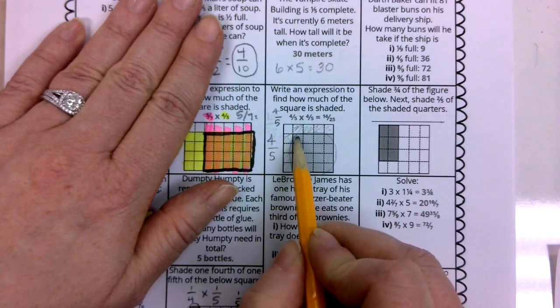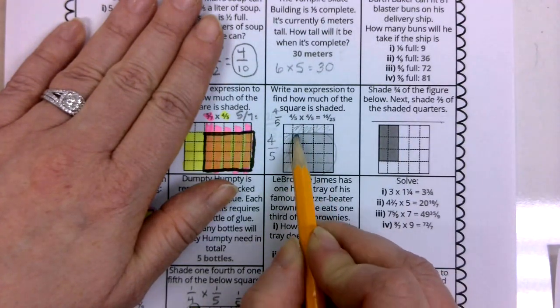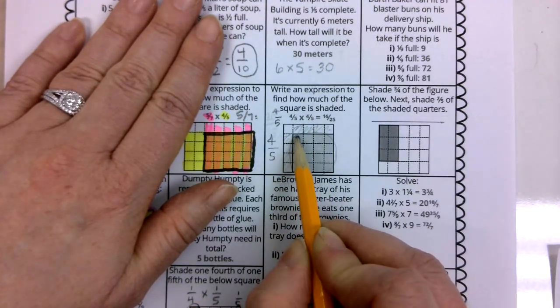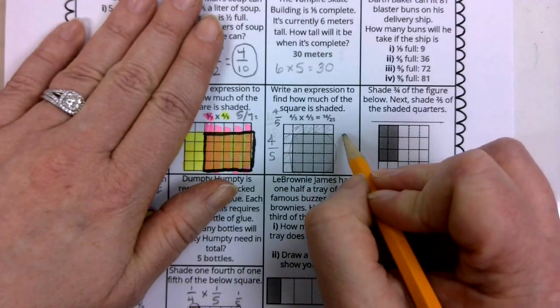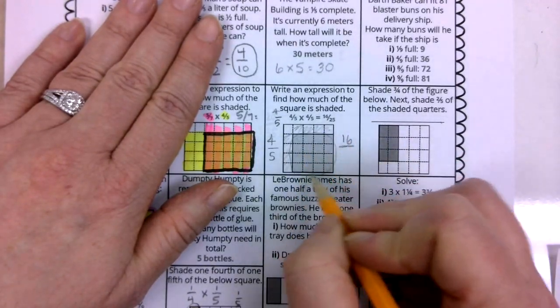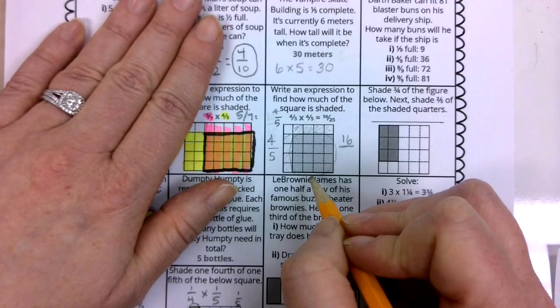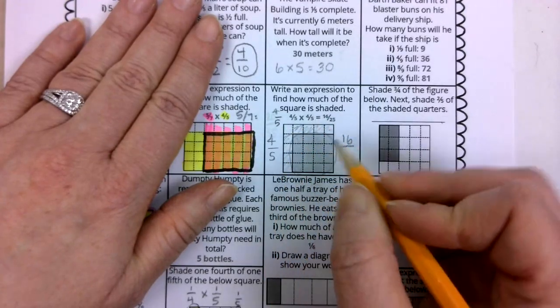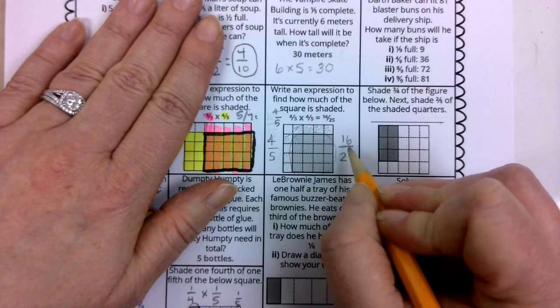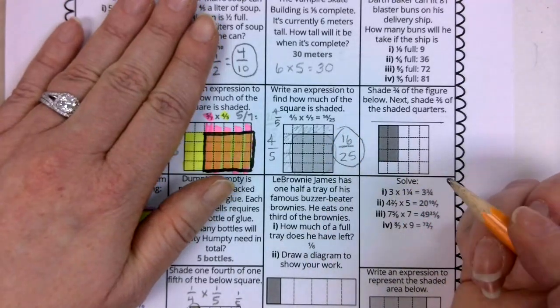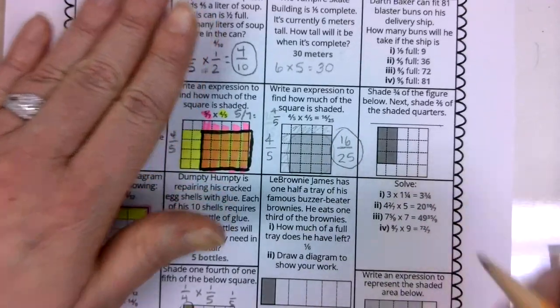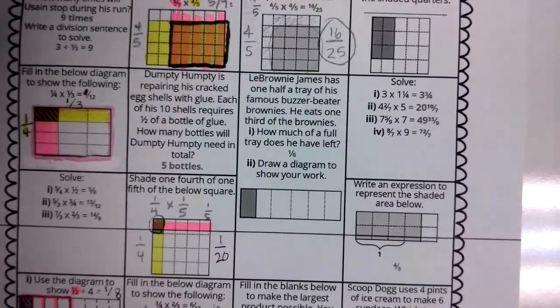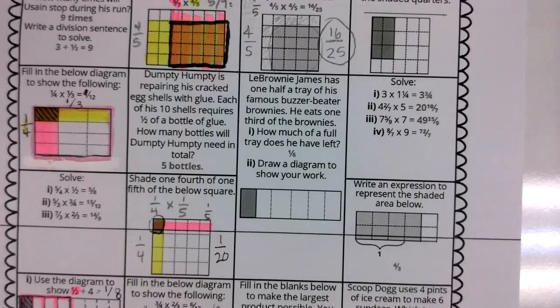I can look and see that this array is really a 4 by 4 array, or I can count it off and find that there are 16 rectangles that have the overlap shading. Out of how many total rectangles are in the entire shape? 25. My answer is 16/25.